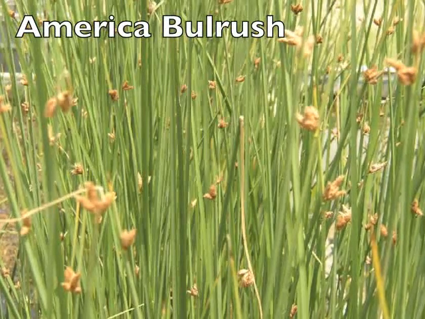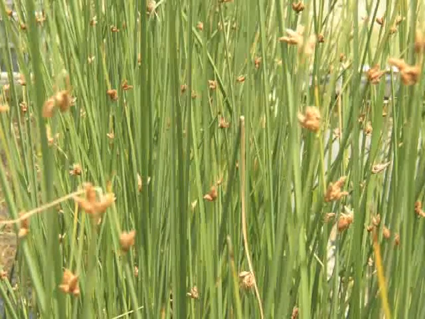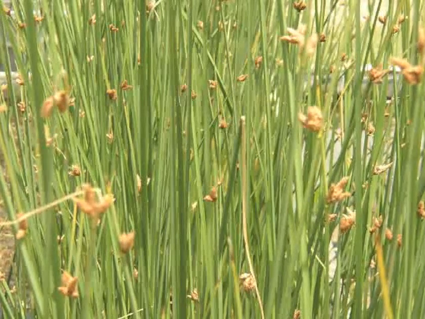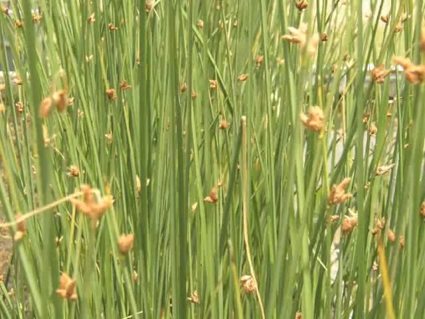Bulrush, found in a lot of places. Triangular stem, small clusters of seed-like areas within this, and this is a very dense thicket of it.